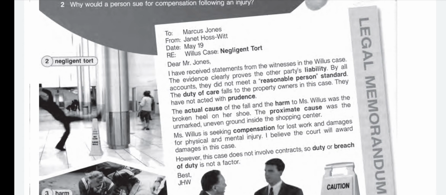In this case, we have two causes. We have an actual cause and a proximate cause. How do we determine which one is the actual cause and which one is the proximate cause? The proximate cause, in this case, is secondary to the actual cause. The lady, if she was walking with broken heels, the chances of the wet ground causing slipping and falling of the person are less likely than the cause of walking in broken high heels. Walking in broken high heels can lead to falling in any scenario, in any setting.